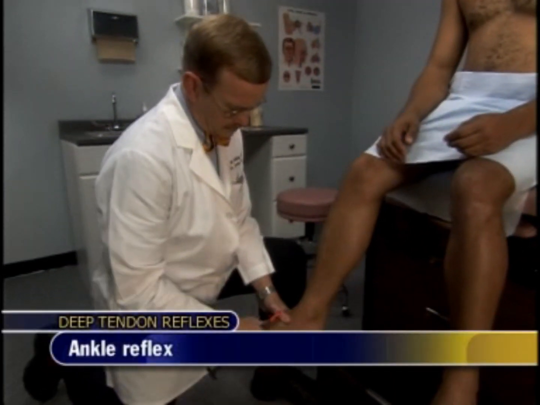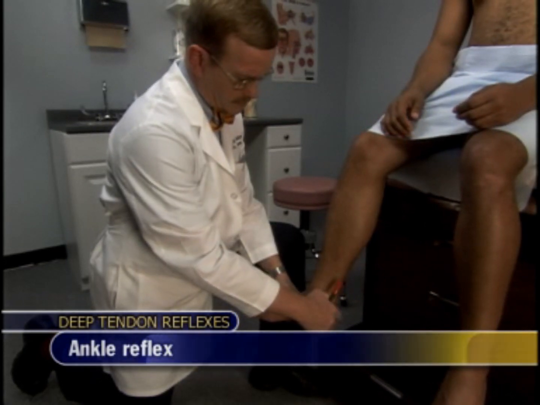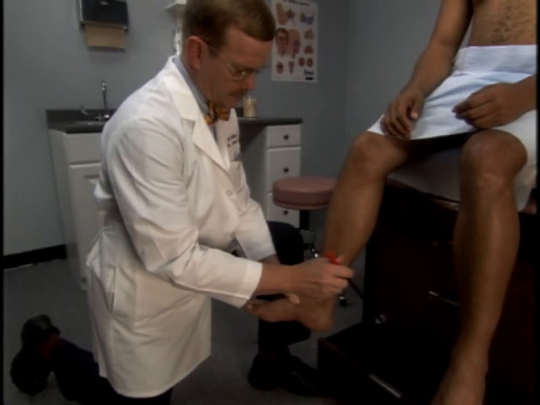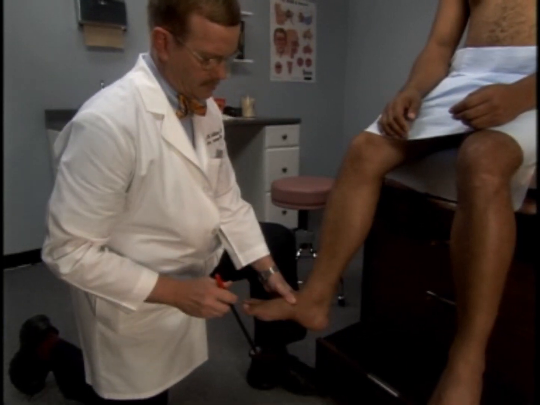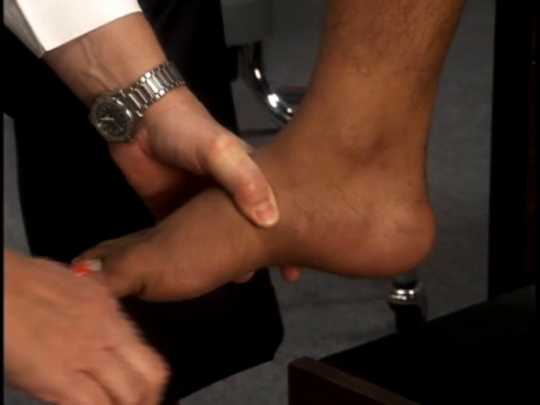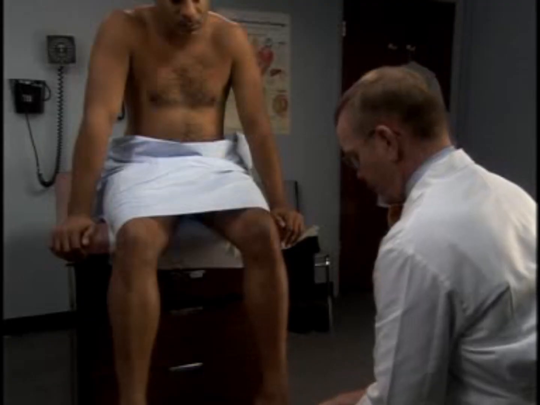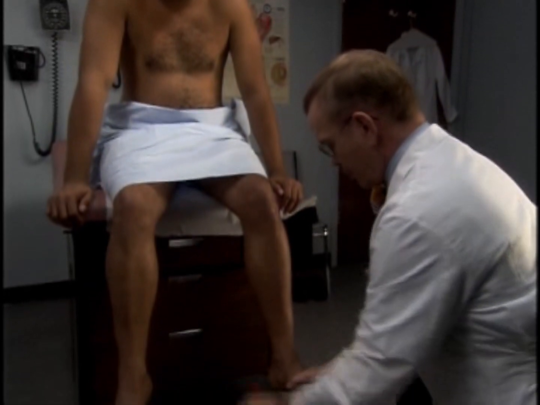To test the ankle reflex, extend the patient's legs somewhat at the knee. Dorsiflex the ankle and strike the Achilles tendon. Feel and watch for plantar flexion. A 2 plus response is seen. Repeat your assessment of knee and ankle reflexes on the opposite side.